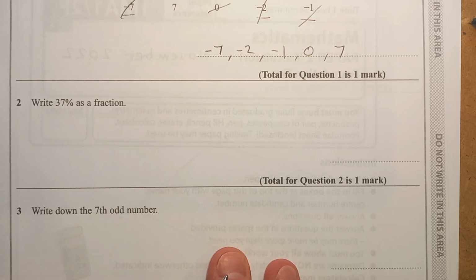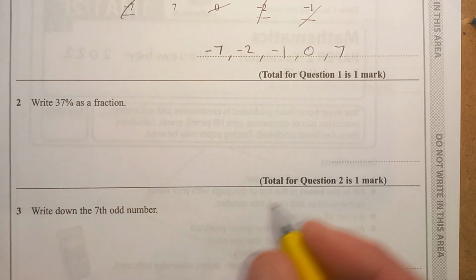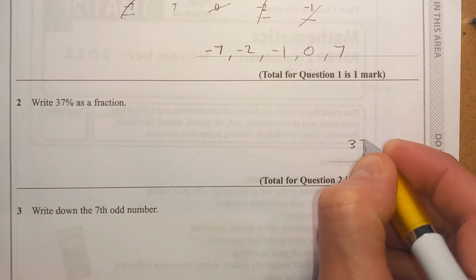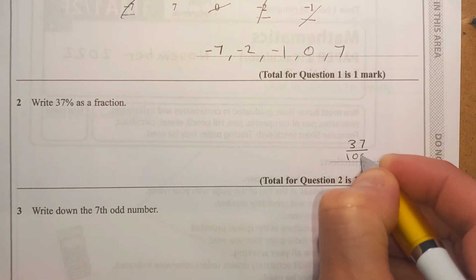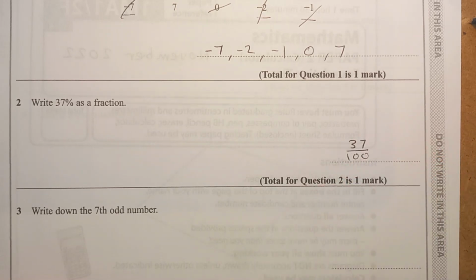Question 2. Write 37% as a fraction. Well, 37% means 37 over 100. Okay.